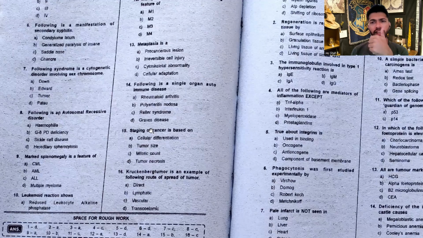Staging of cancer. So grading and staging. Grading is based on differentiation and rate of cell growth. Staging is TNM. Tumor size is T, N is node, and M is metastasis. So the answer here has to be tumor size.